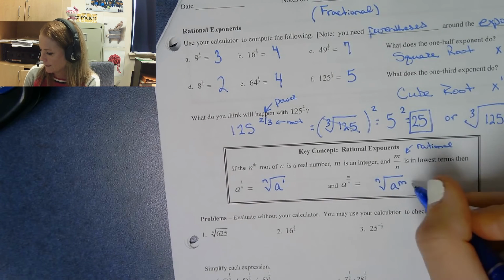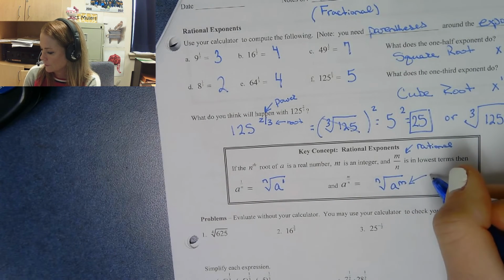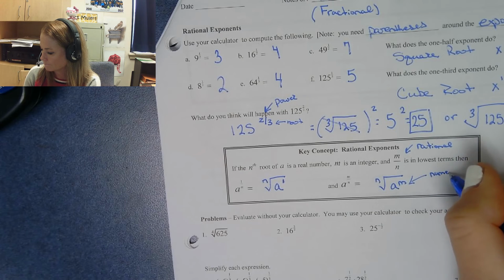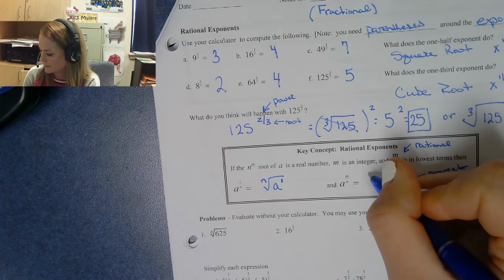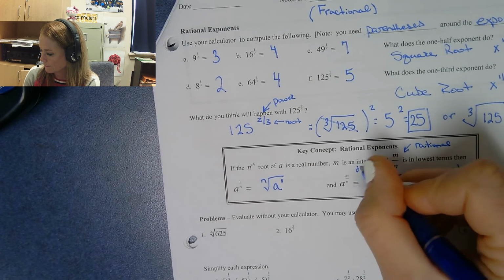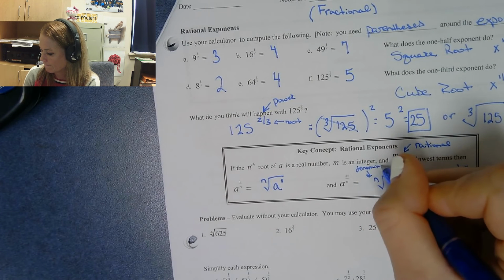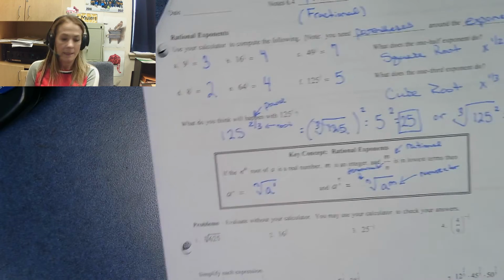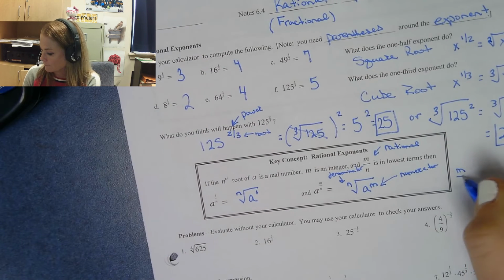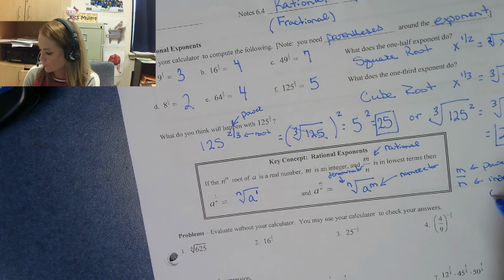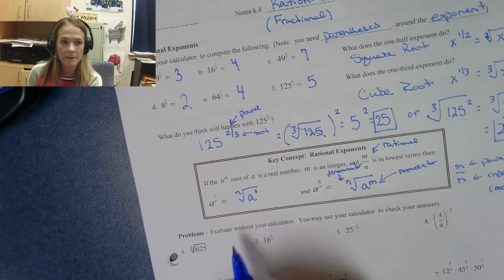Again, this is the numerator, and this is the denominator. In the fraction, this is the power, and this is the index, which is the root type.